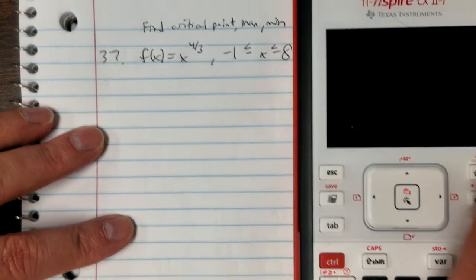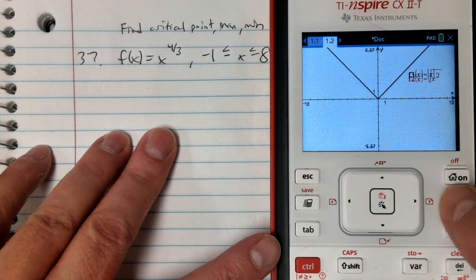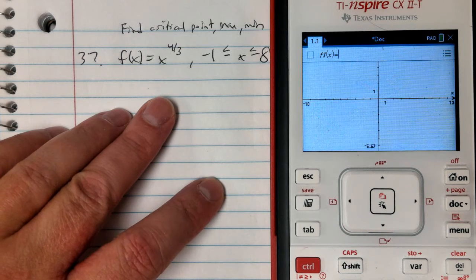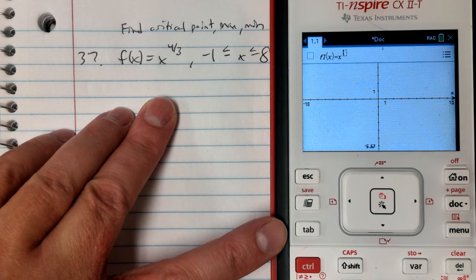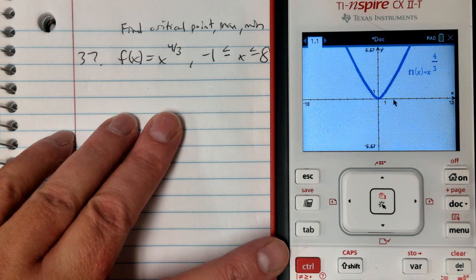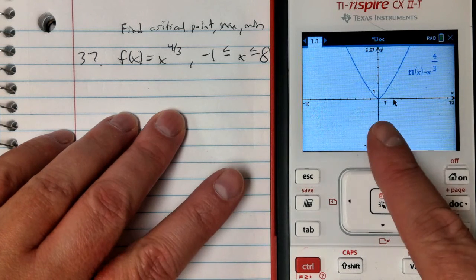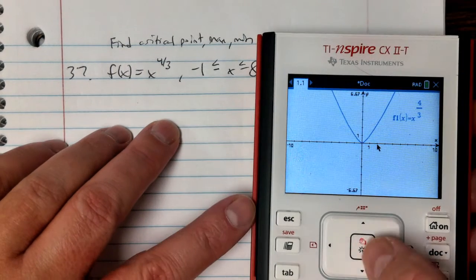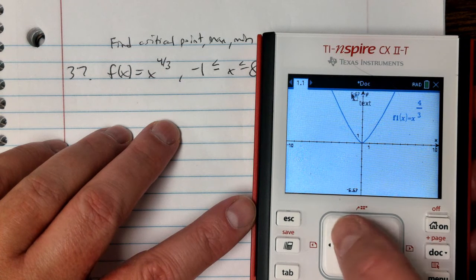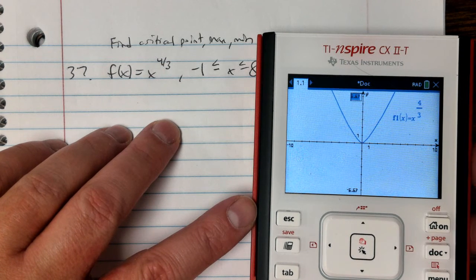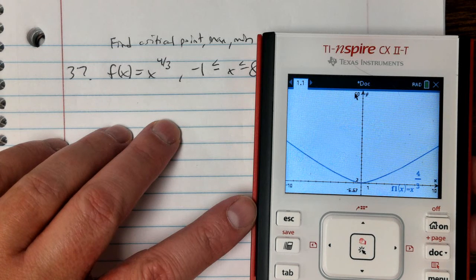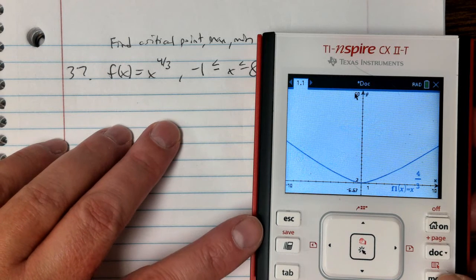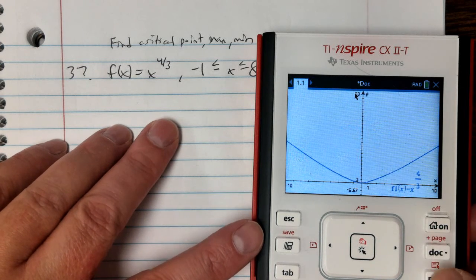Okay, so what we start with on this is x raised to the 4/3. So it looks like this, and we want from -1 to 8. So we're going to have to expand this part of the window. I'm just going to estimate 50. That's too high, but that'll do. Okay, so at -1, let's find out our endpoint.